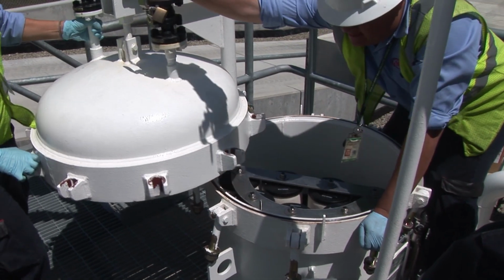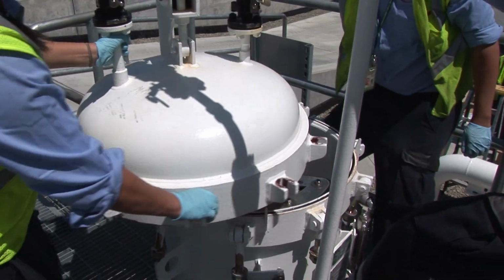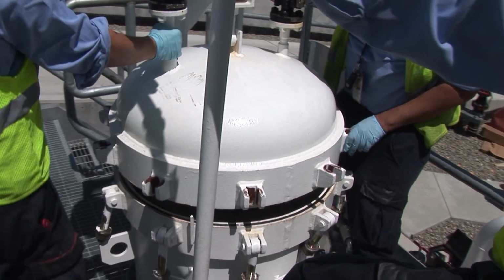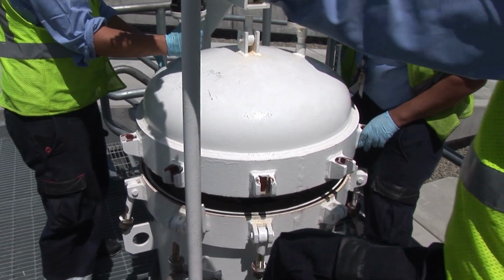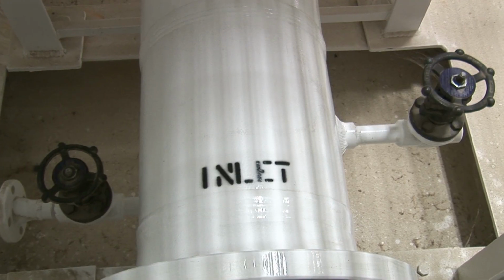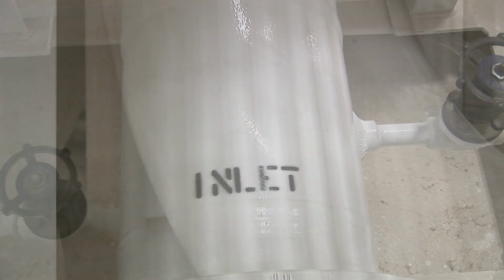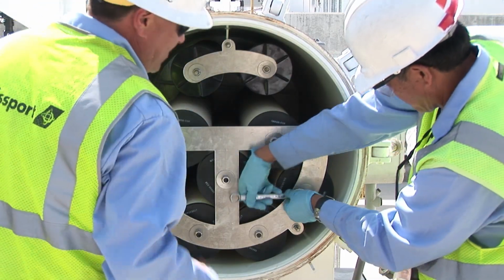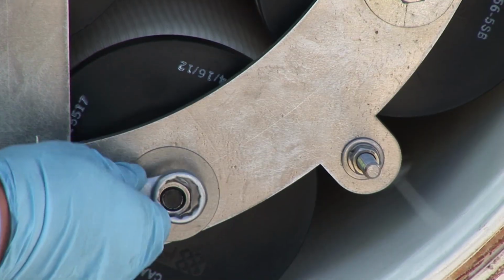Swing bolt closures allow for quick access and ease of maintenance of the elements. A head-lifting device makes it easier to open and close the vessel. Permanent markings identify nozzle and drain connections to ensure proper installation. Adjustable spider supports help stabilize the elements against vibration and provide bonding to the vessel.